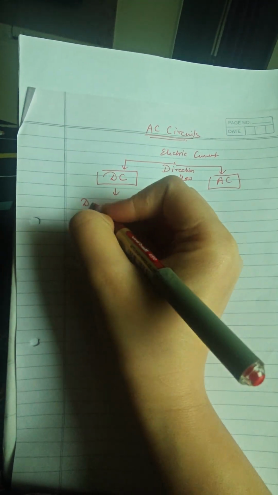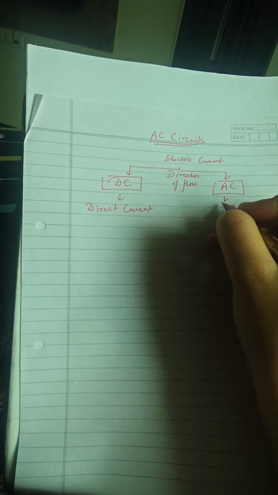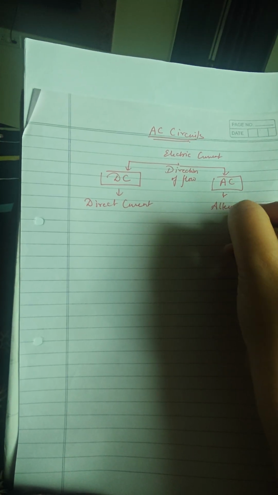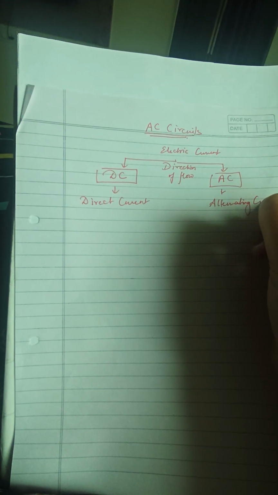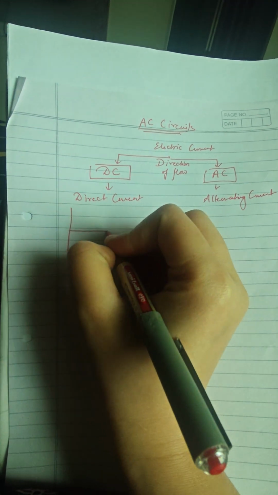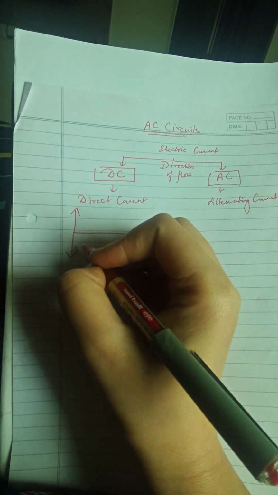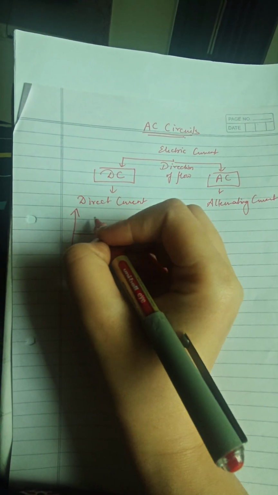One is DC and another is AC. What does DC mean? It means direct current, and this means alternating current. Now, what does direct current mean? Direct current means that as the time is changing, the current doesn't change the direction.